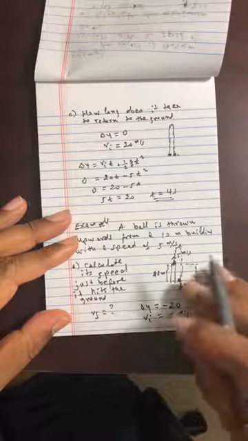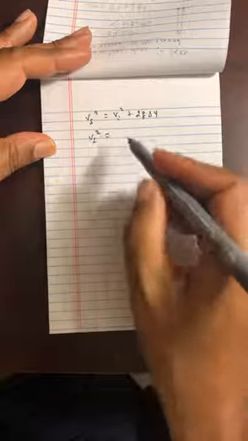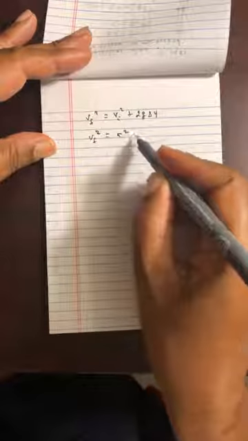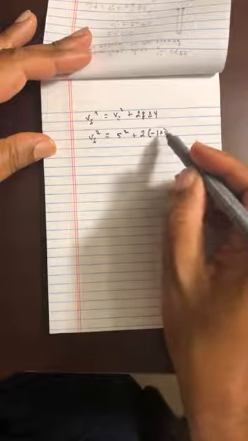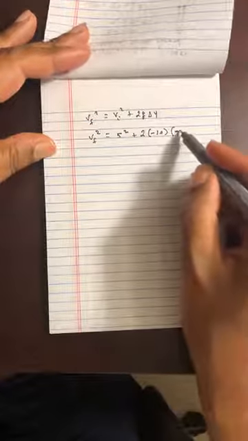So we can use the following equation: v_f squared equals v_i squared plus 2g delta y. So we don't know the final velocity, but we know the initial velocity is 5, acceleration is approximately negative 10, and delta y is also negative 10.